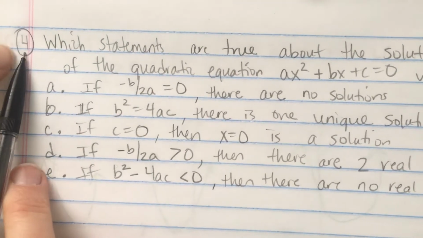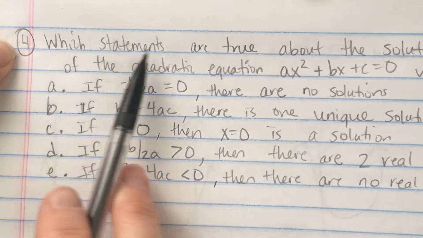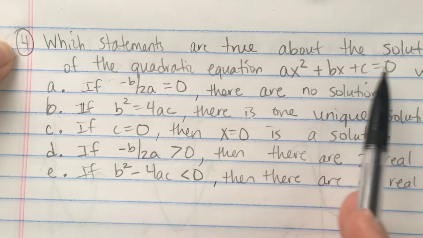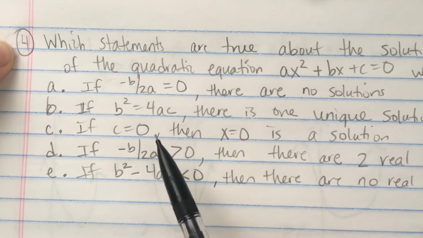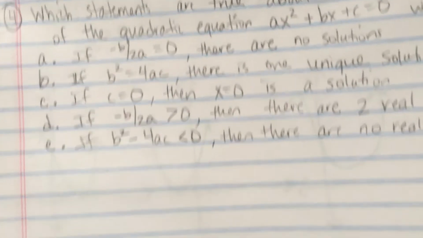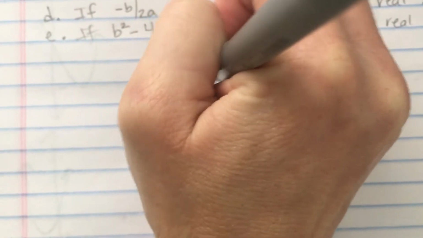This first question you sent me from Discovery Ed, number 4: which statements are true about the solutions of the quadratic equation ax squared plus bx plus c equals 0? It's going to be using the discriminant, which there is a whole video about on PowerSchool, and I'll attach it to the email I'm about to send you.